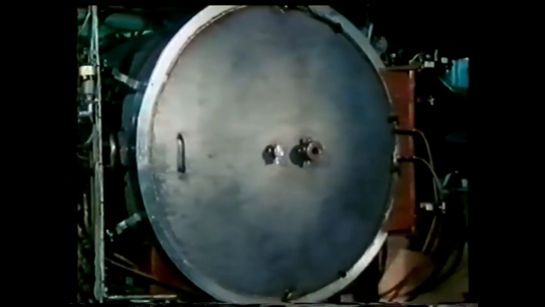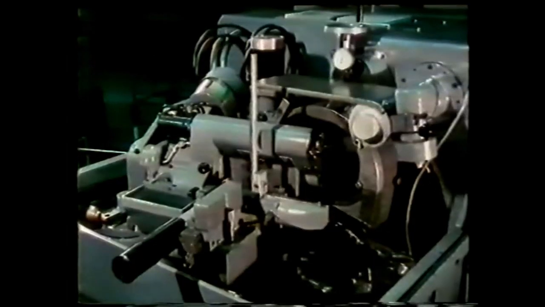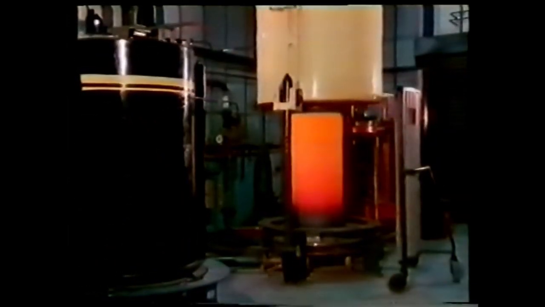Then they go on to a variety of automated grinding processes. These ensure correct geometry of the inserts before coating. In principle, the coating is similar to the one applied to high-speed steel inserts.